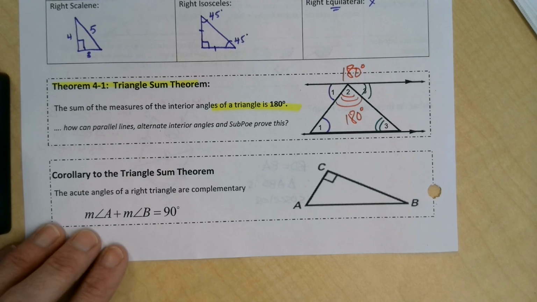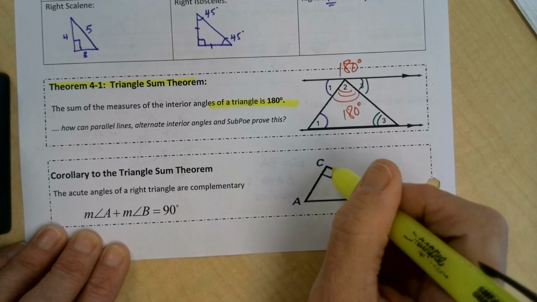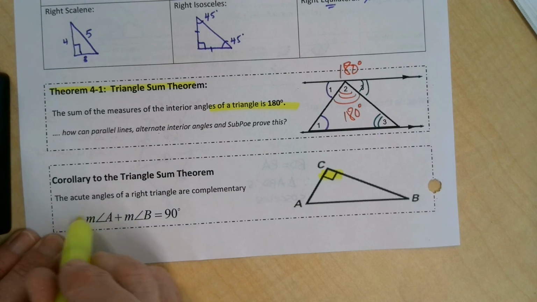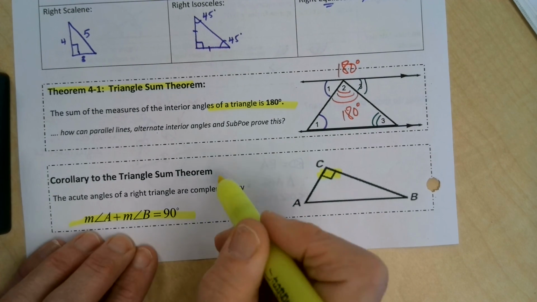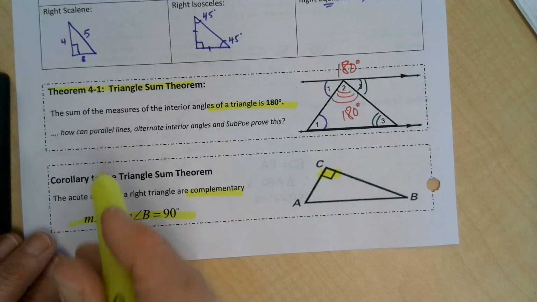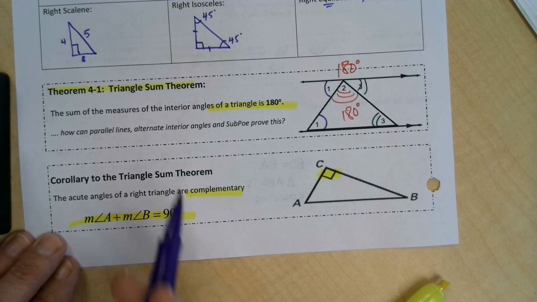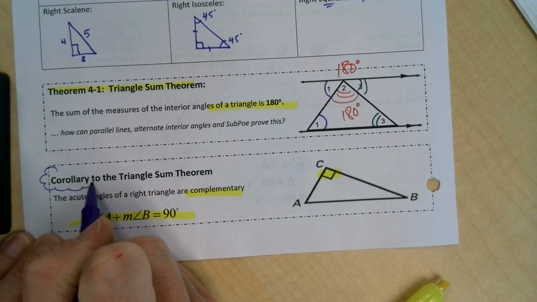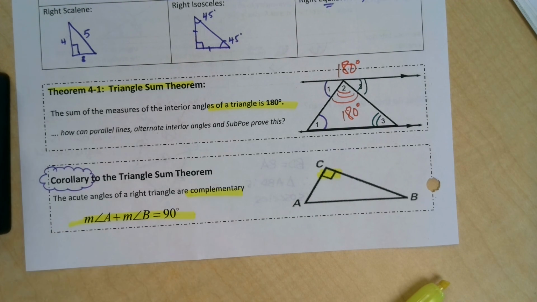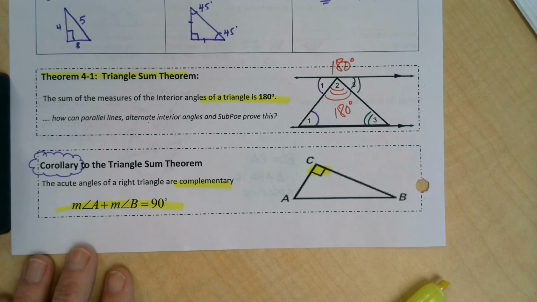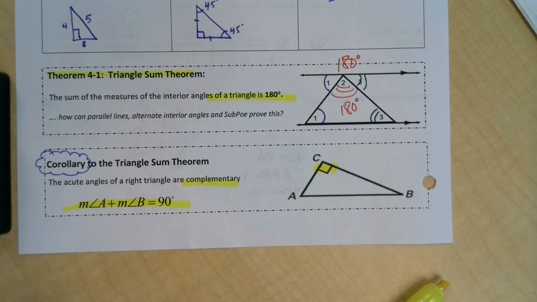The corollary, of course, makes sense. If I have a 90-degree angle, then my 2 acute angles are going to have to be complementary. And we'll talk about what a corollary means. Because a corollary is just a, oh yeah, while we're at it.